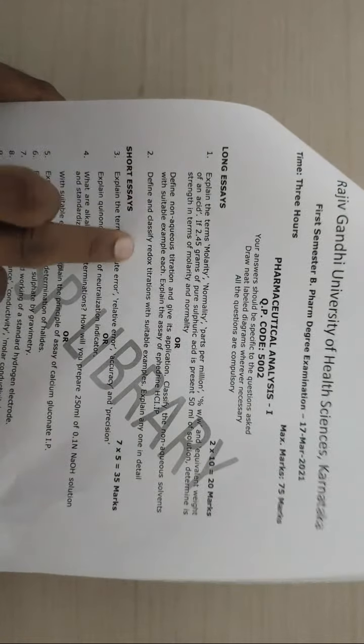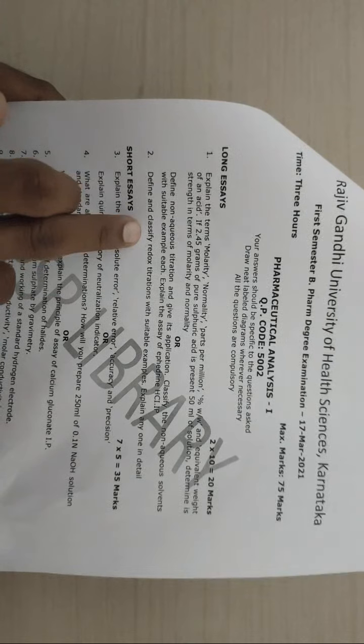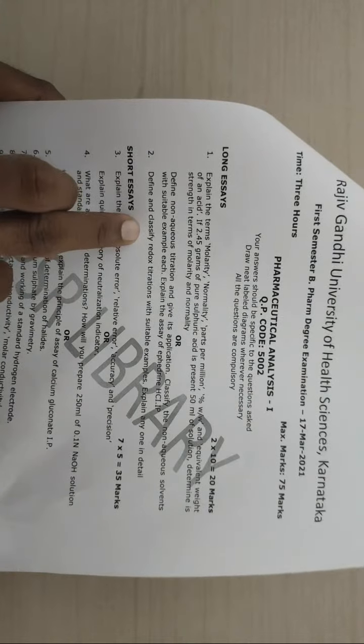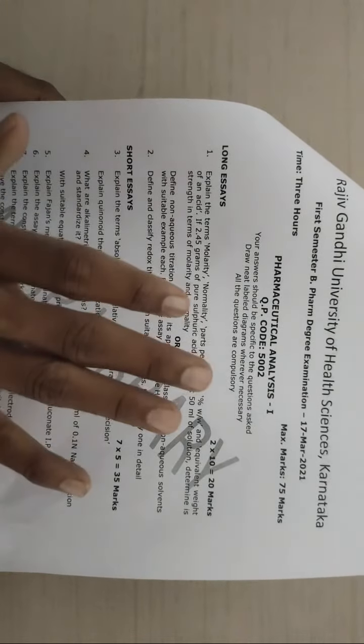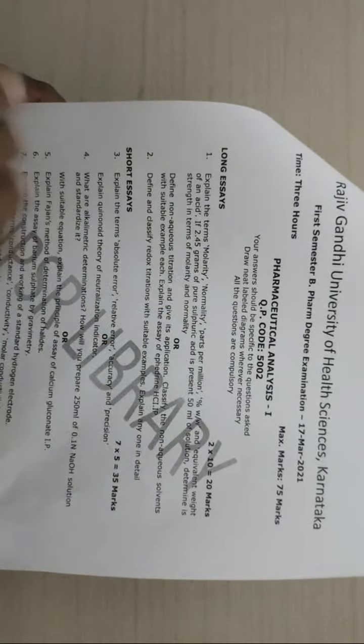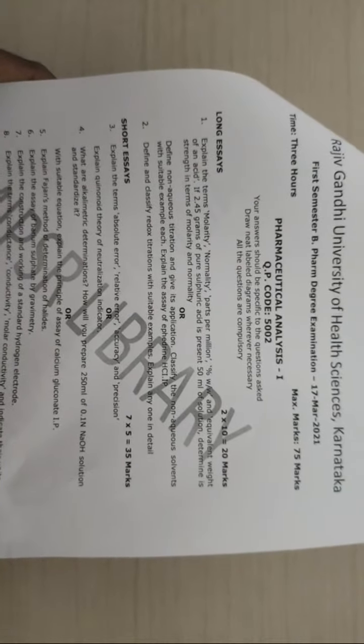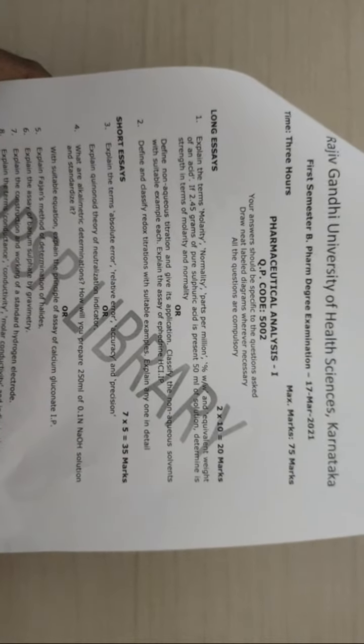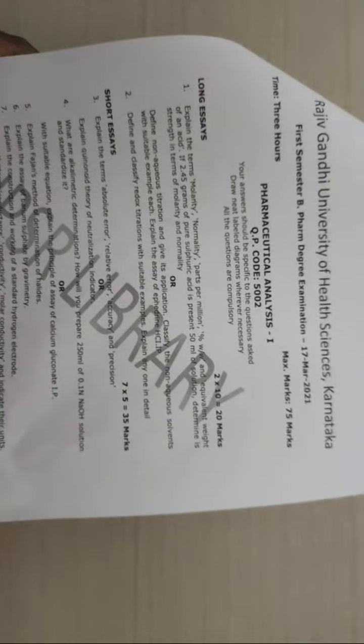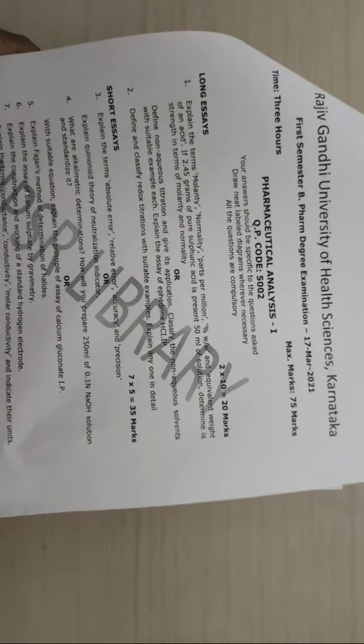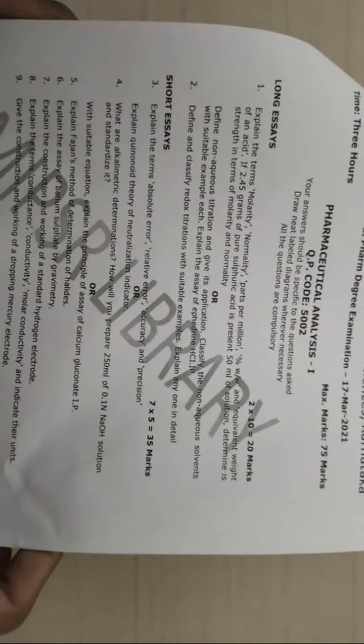Define and classify redox titration. Here the third question, the second question for you all, is a lucky one because every time, in the third question, they only ask on redox titration. You have to fix 4 to 5 types of redox titration: ferrimetry, bromatometry, dichromometry, permanganometry, iodometry. If you practice all of those, definitely it's enough for your examination.